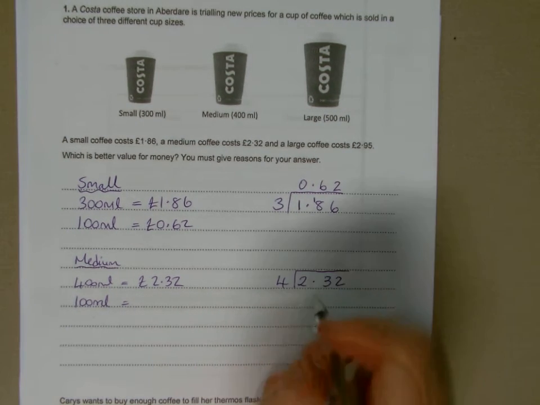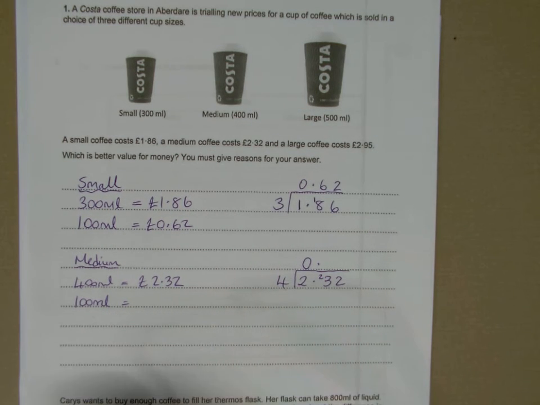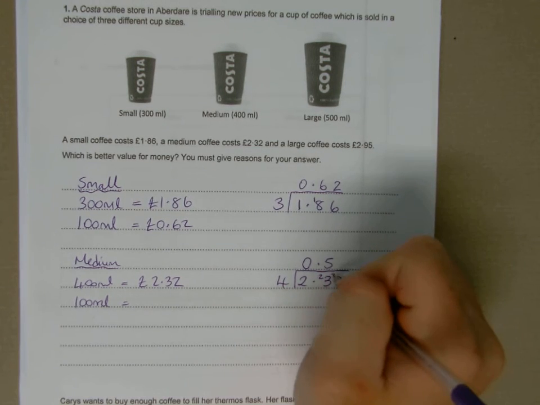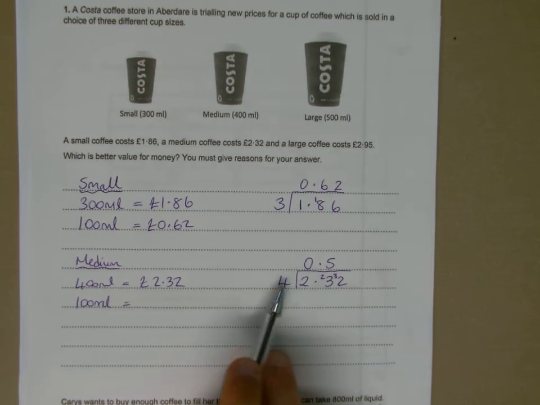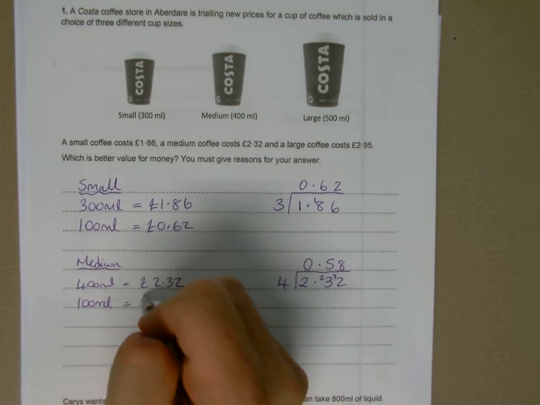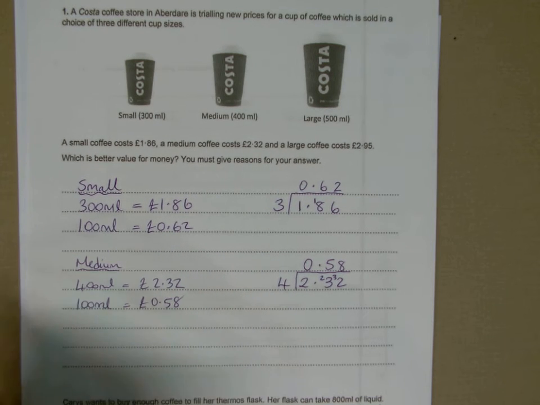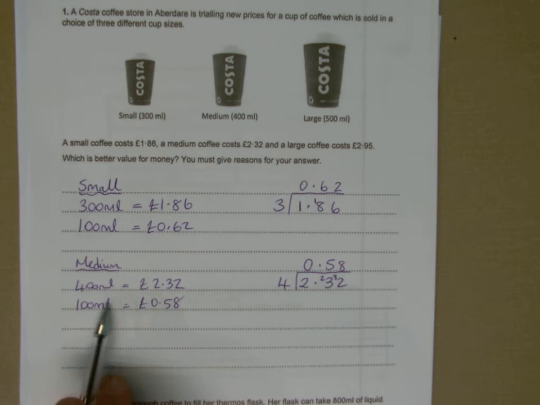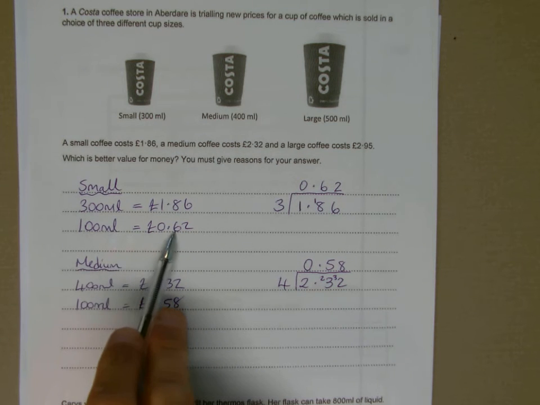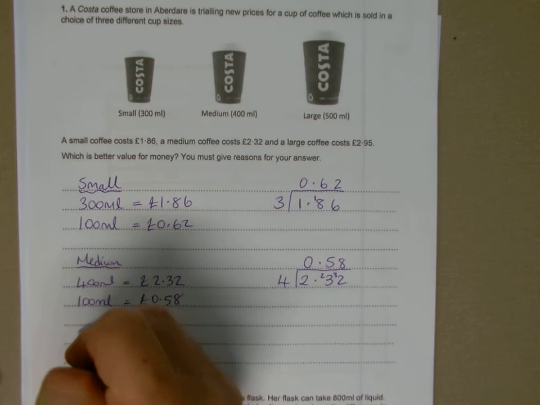4 into 2 doesn't go, 0 times, so carry the 2. 4 into 23 goes 5 times exactly, with 3 left over. And then 4 into 32 goes 8 times. So 100 mils will cost 58 pence. So you can see already the medium is cheaper than the small, because for 100 millilitres you're only paying 58 pence, whereas for a small, you're paying 62 pence. You're paying more for 100 millilitres. Let's do the large.